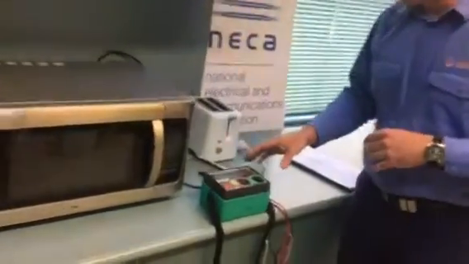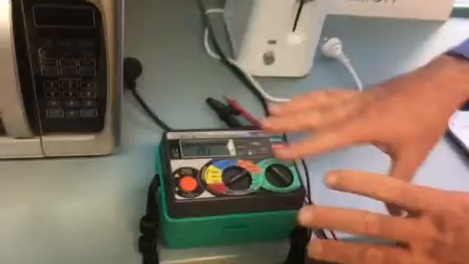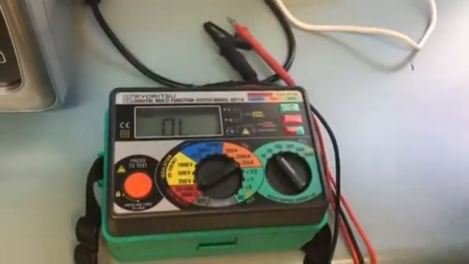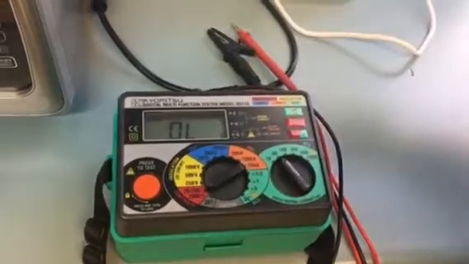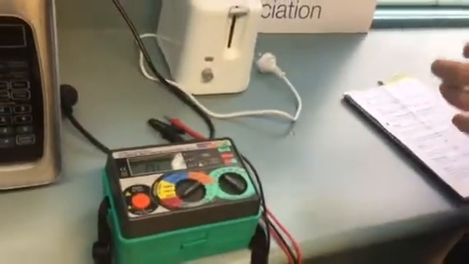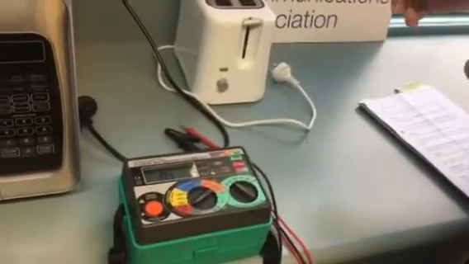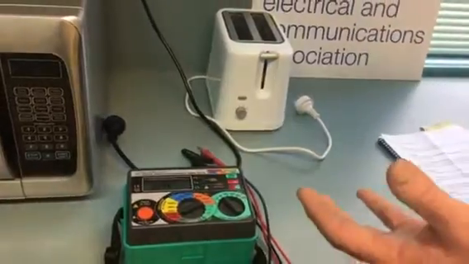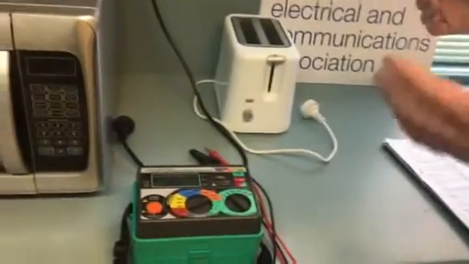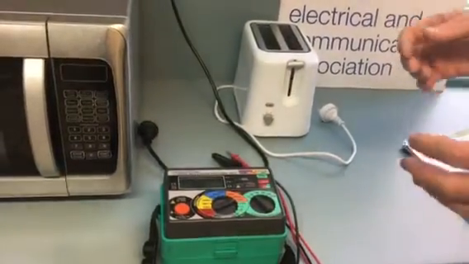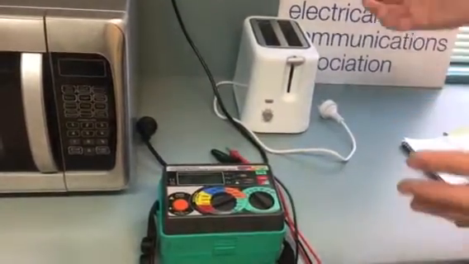So let's have a look at this instrument here. It does a variety of things. One of those is continuity and insulation resistance. What I'd like to do here is show you that the main key decision I have to make in deciding whether I need to do a leakage test or an insulation resistance test is to work out whether the appliance needs to be energised to close that supply circuit.